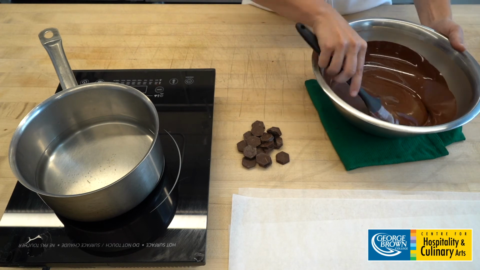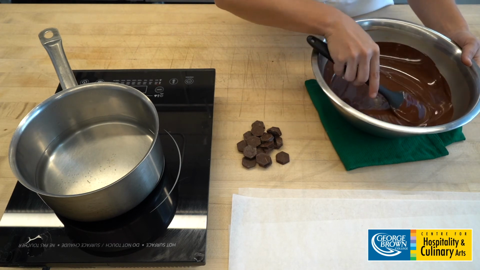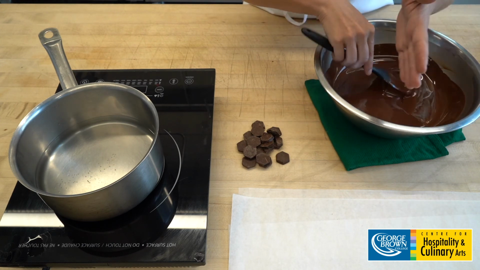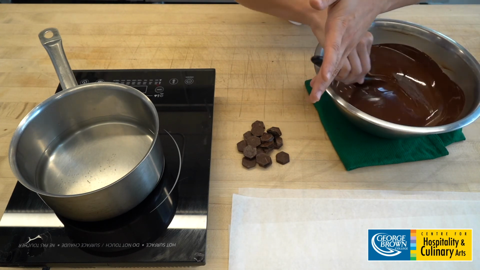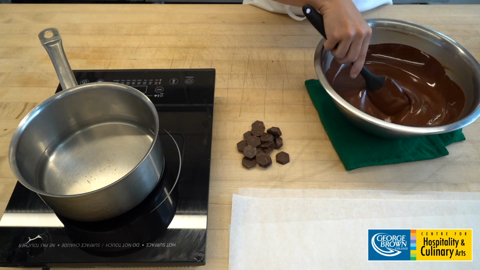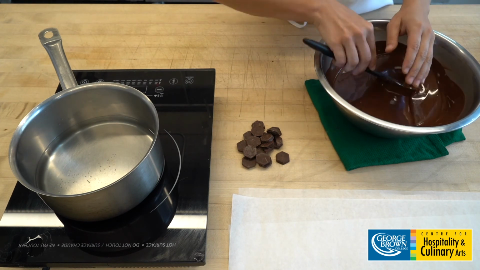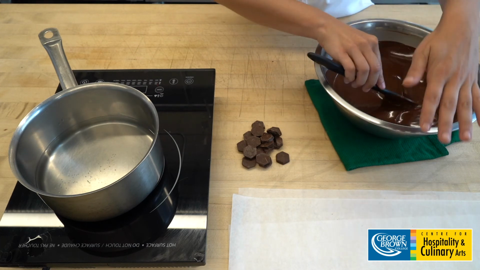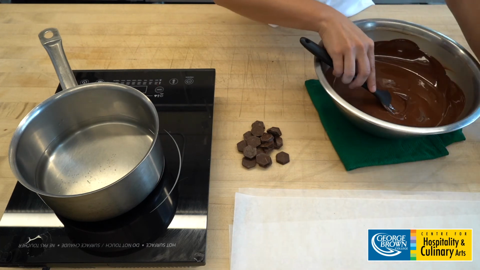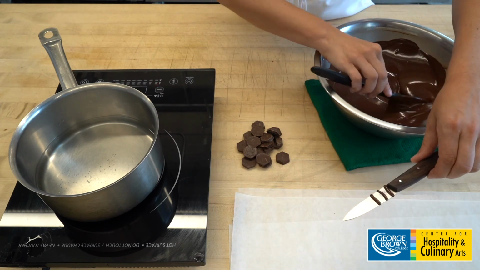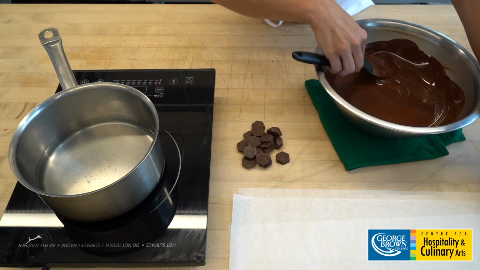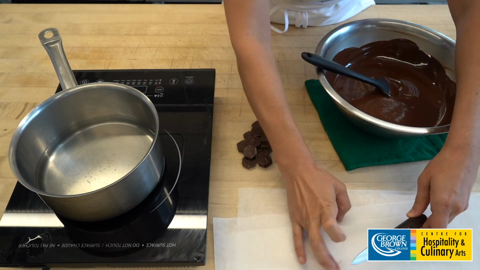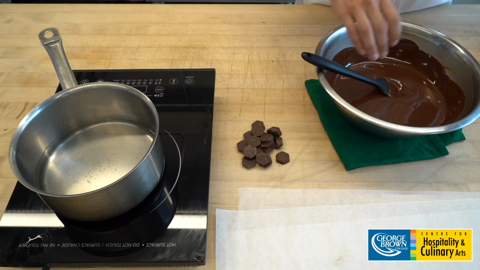Now, if you are in proper temper, it will set within 3 to 5 minutes. 3 to 5. I say wait 5 to 7 if you need to. The idea is that is how you test if you're in temper. Once you've reached all your temperatures, I still have to go through my warm window. I'm going to draw a line on my metal surface, or people do it on parchment paper. Wait 3 to 5 minutes until it sets. And then you can tell by how it looks.